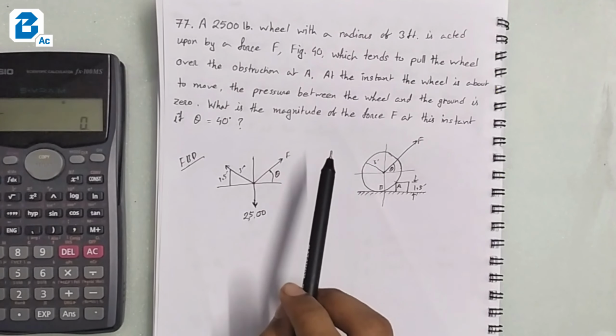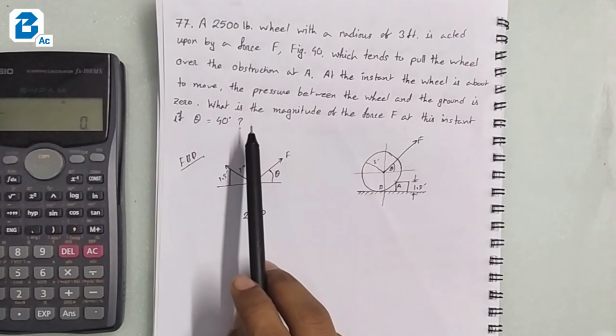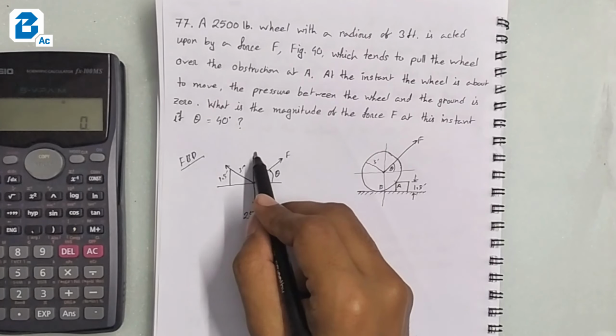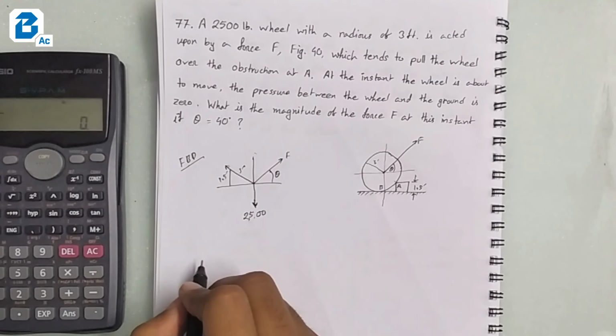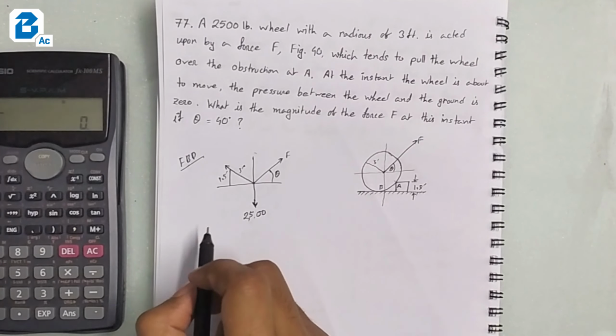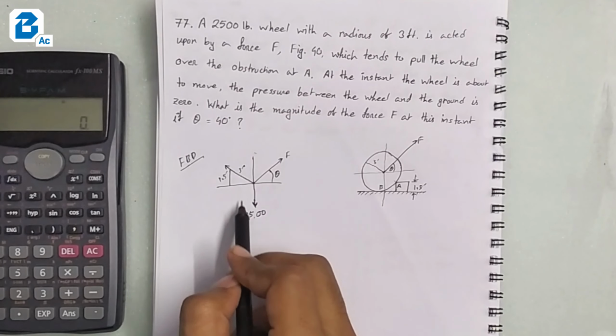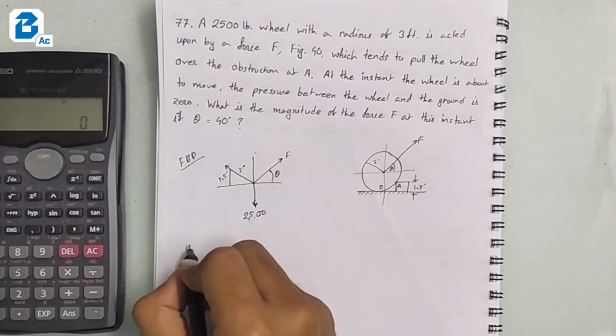And because it says the reaction of ground is 0, it will not have any upward pull. So for this free body diagram, we have to find this angle. So let's solve it first.